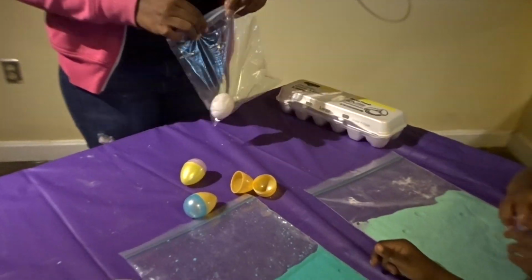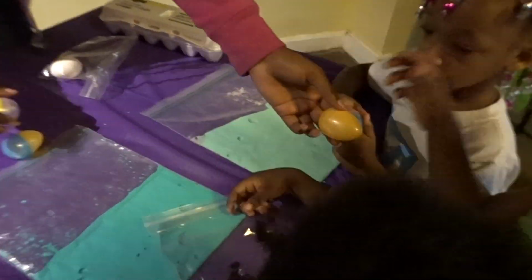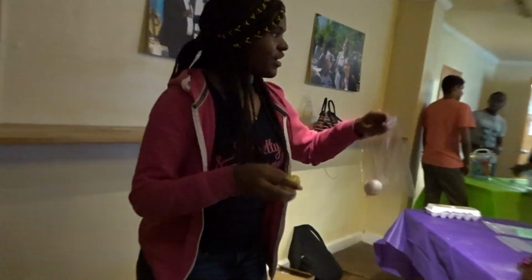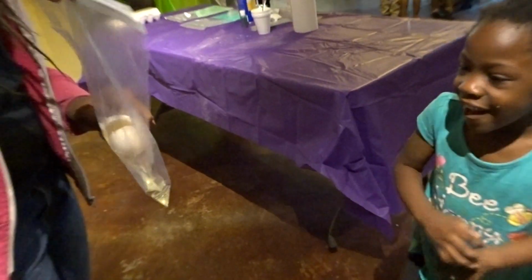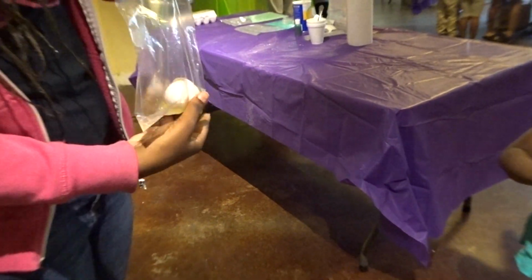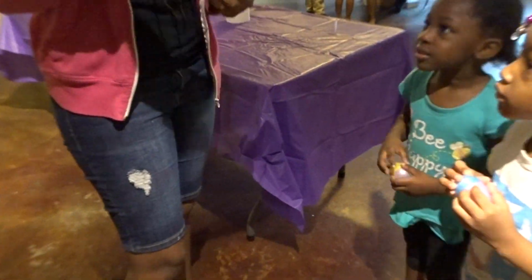So now she's putting the egg in the bag and getting a plastic egg, and she's going to take them to the side and actually drop them. And she's just explaining to the students that the real egg is the one that's going to break because it has no protection and it's heavier because of the yolk on the inside, and the plastic egg was lighter.